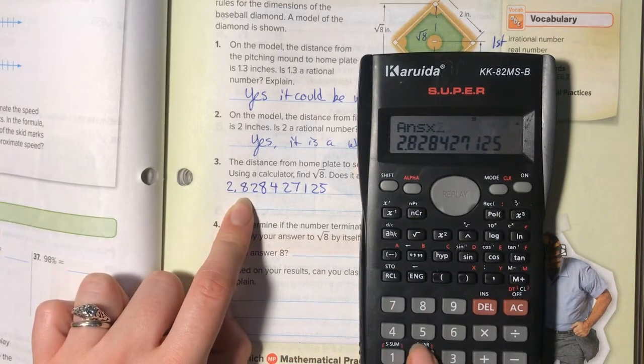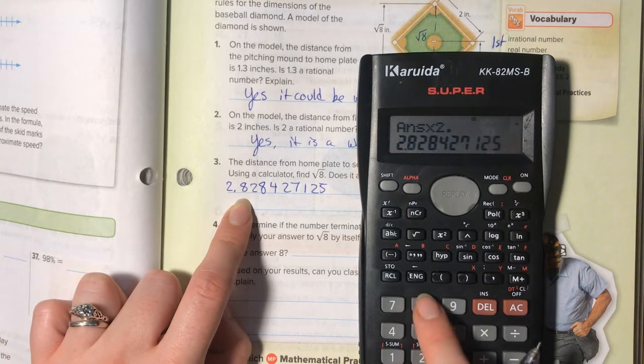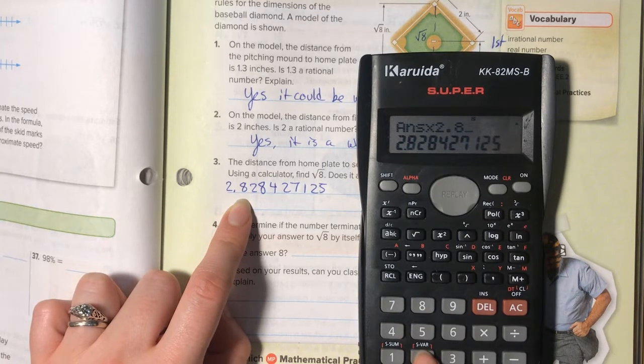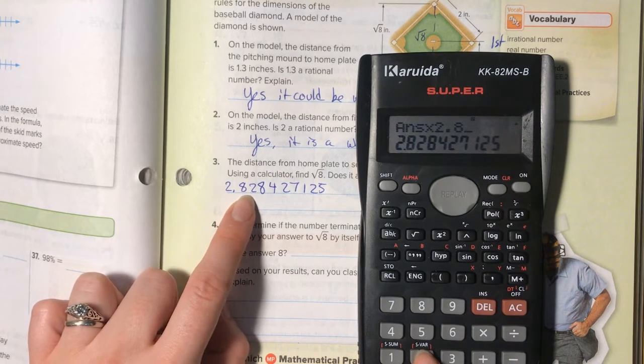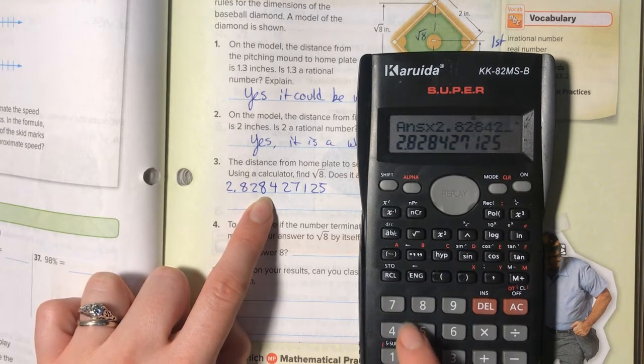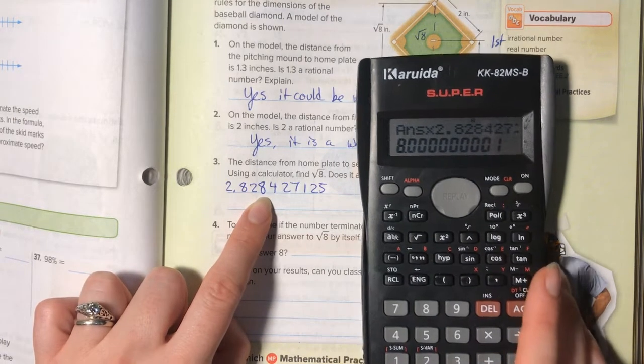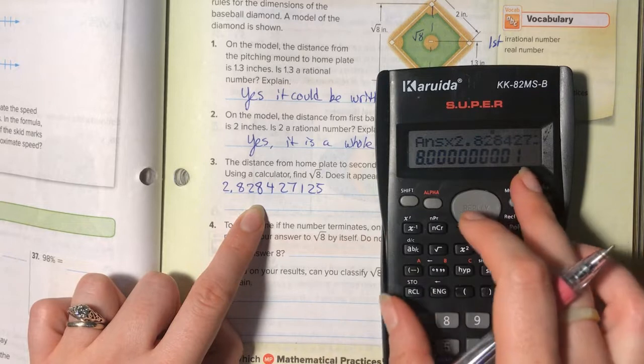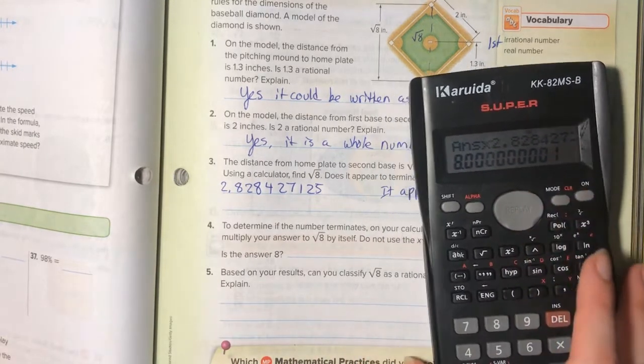So you have to copy it in again. 2.828427125. And then my answer, no, there's a 1 at the end.